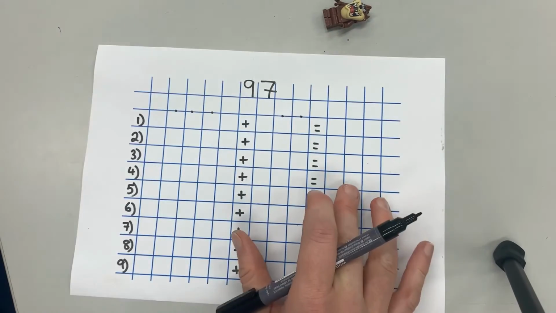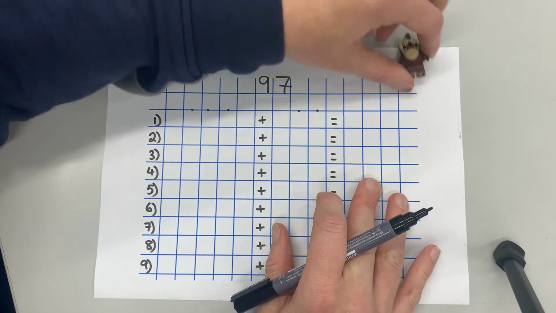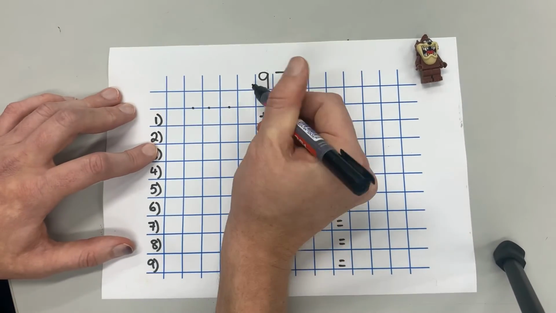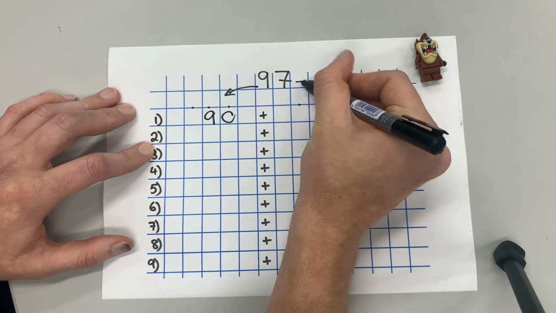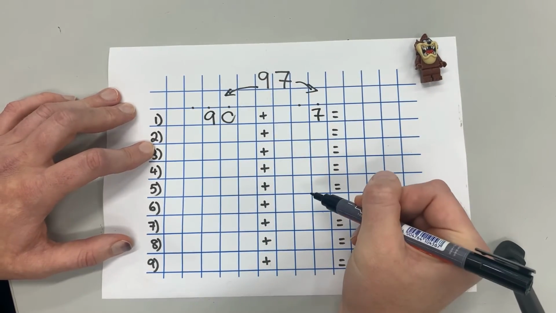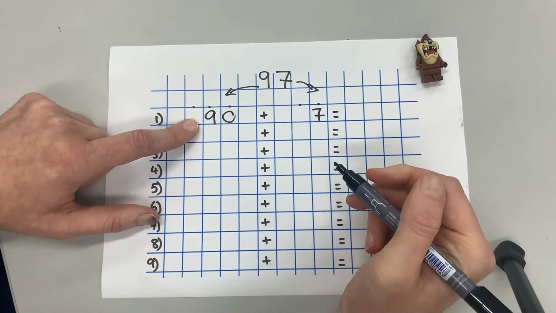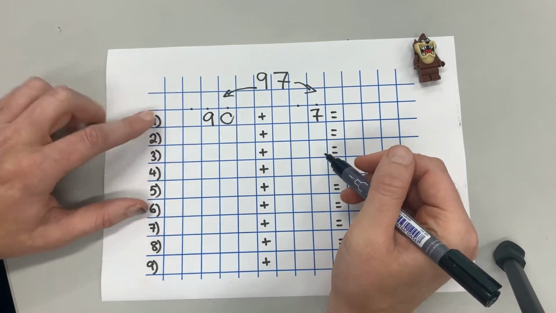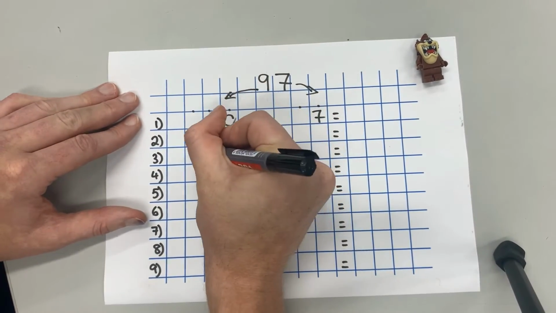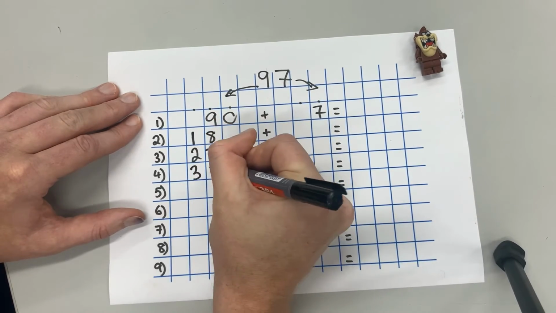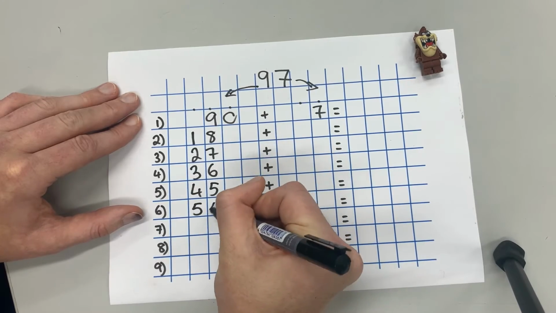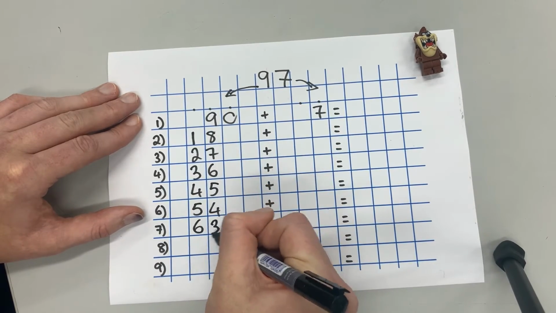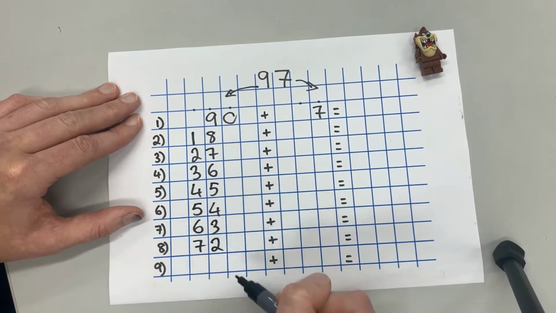Final one. So now a big number, multiples of 97. Again, we're going to partition, we're going to split these into the 90s and the 7s. For the 90s, it's just my 9 times table, but 10 times bigger. So 9, 18, 27, 36, 45, 54, 63, 72, and 81.